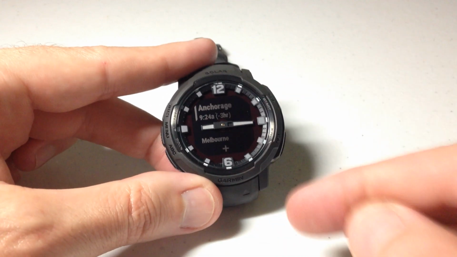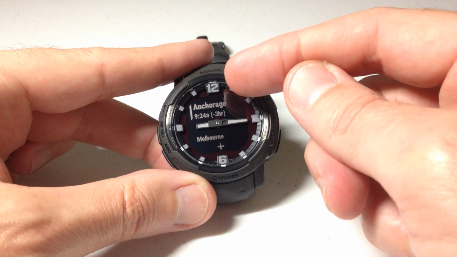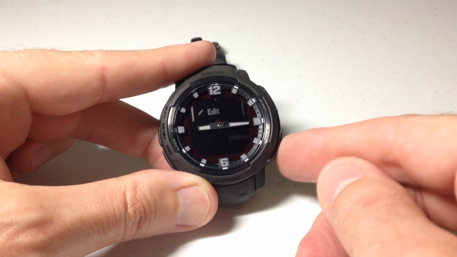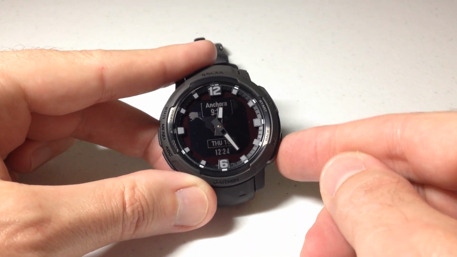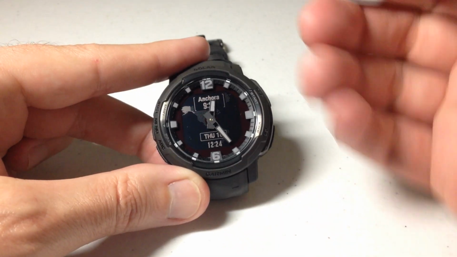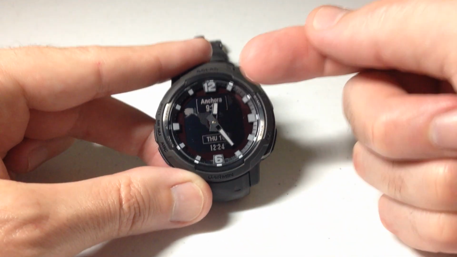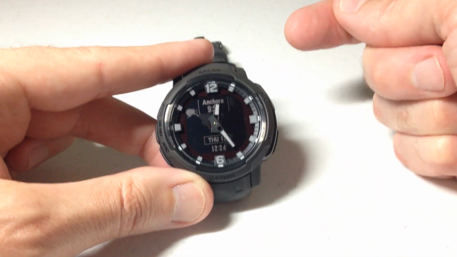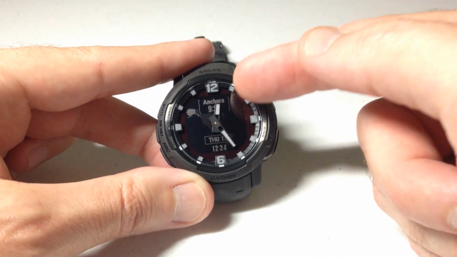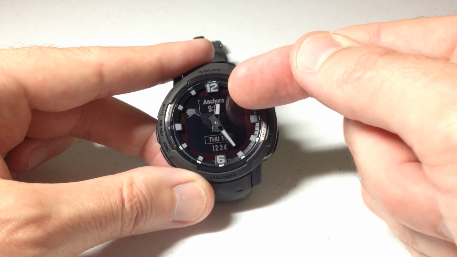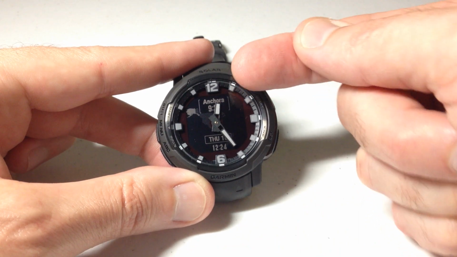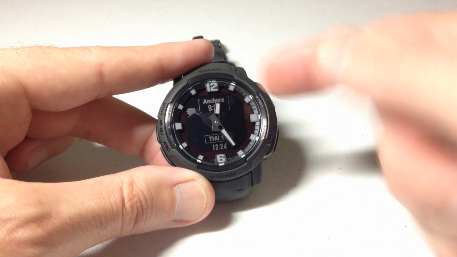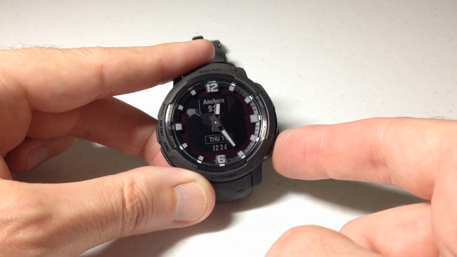So now when you go to my world time zone listings, I have Anchorage first and Melbourne second. Let's go back to my watch face and see what happens. And you can see that the watch face is automatically updated. So with this watch face, whatever you have listed in your alternate time zones as your first one will be reflected in this watch face. So my world time now is Anchorage, and I still have my current time down there.